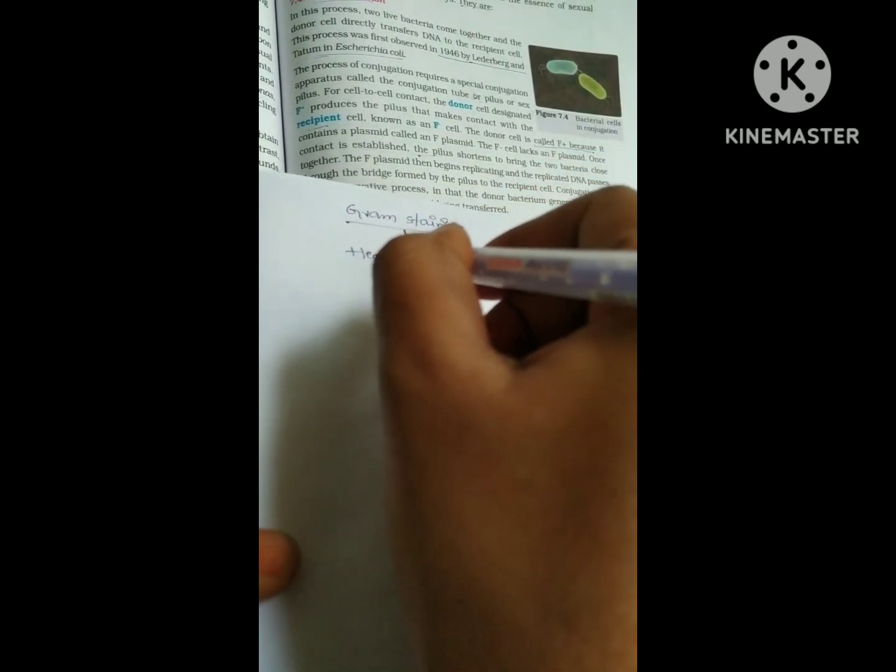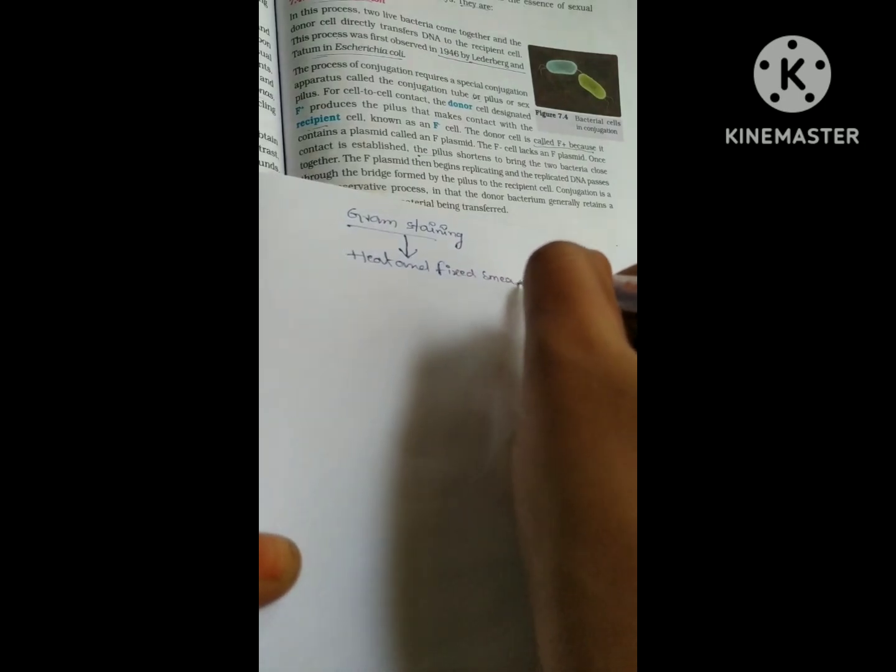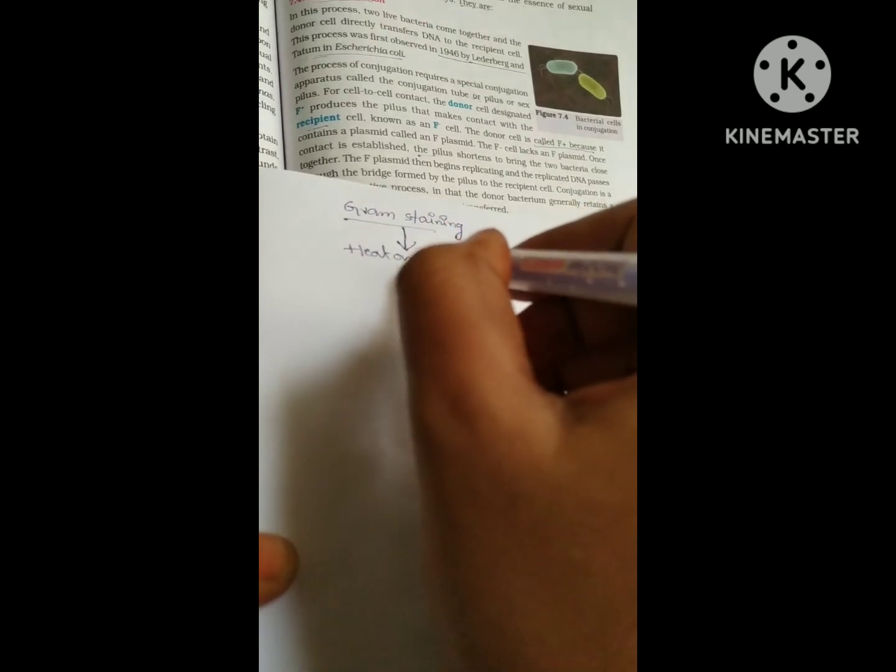Gram staining: heat fix it here, and after that add crystal violet.